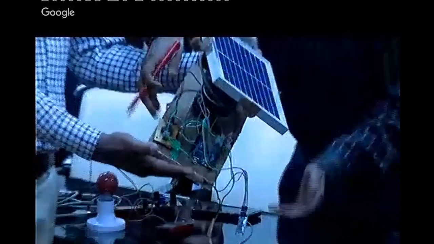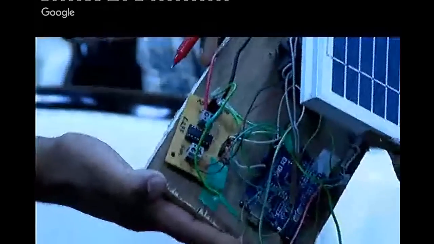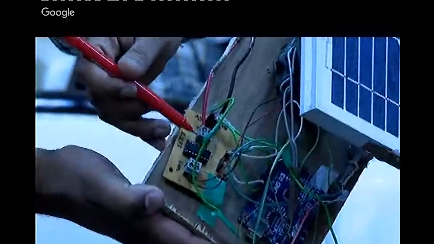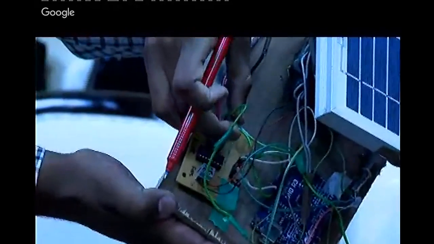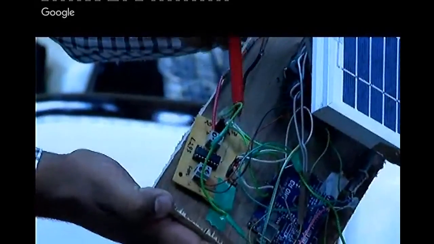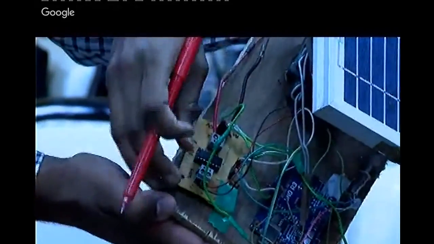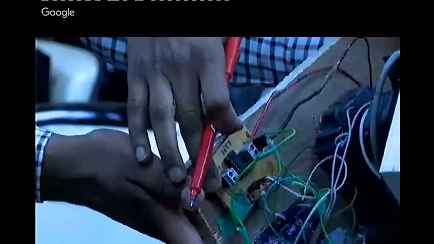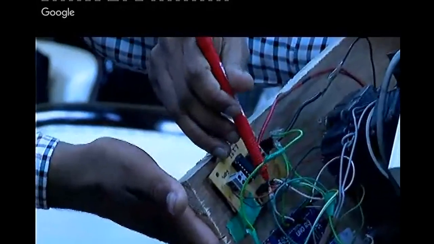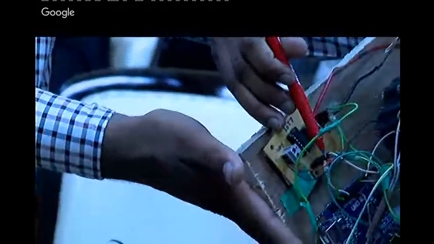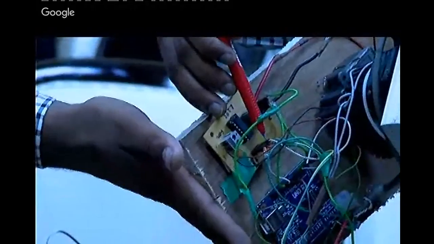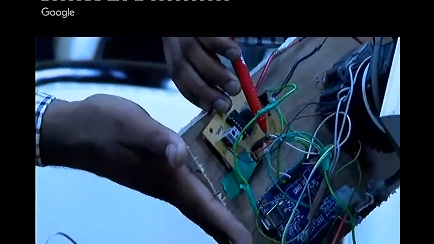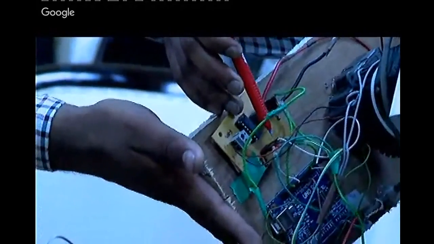Now I'm going to explain the L293 motor driver IC. You can see here the four inputs: one, two, three, four. These four inputs from the Arduino microcontroller control the two motors, for bidirectional motor control, forward and reverse.